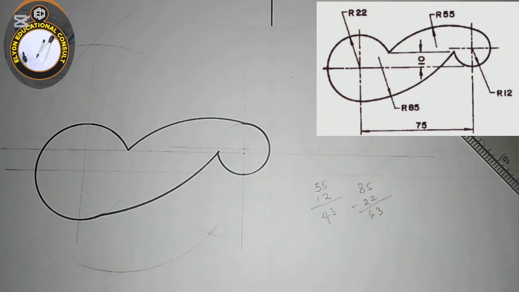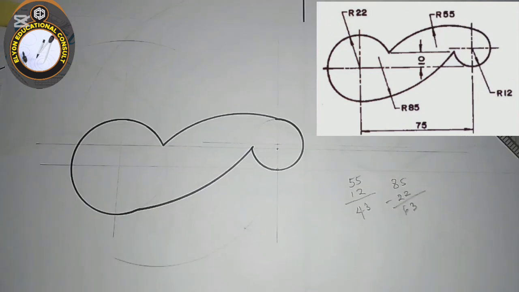We have it like this. Okay, so this is the view. Okay, I hope this is clear.